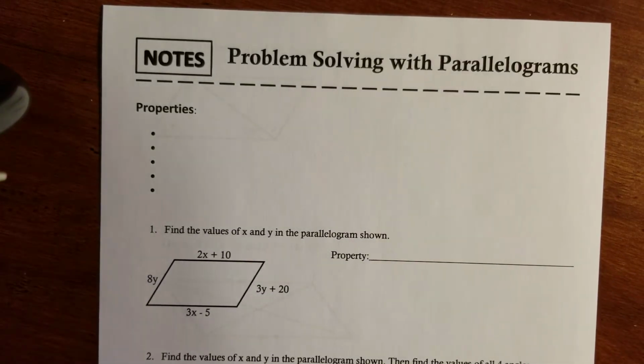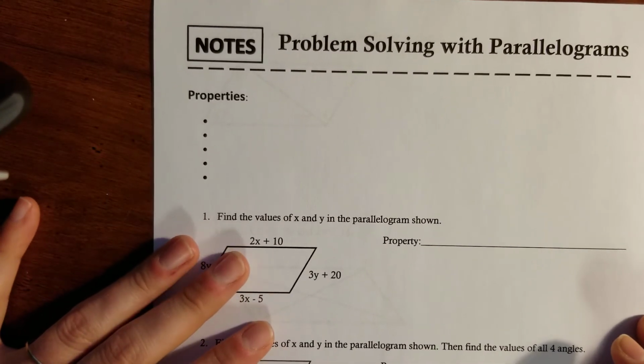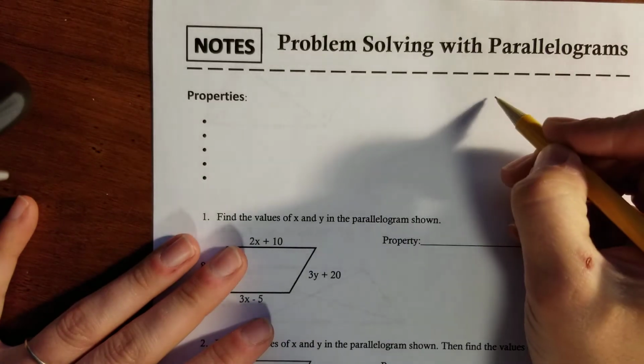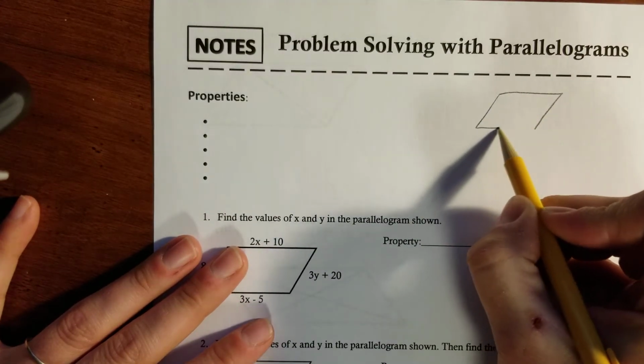Today we're going to continue working with parallelograms. We're going to do a little problem solving. So we're really just going to try to solidify those properties and how they're useful. So first, yesterday we talked about how a parallelogram has 5 properties that belong just to the parallelogram.